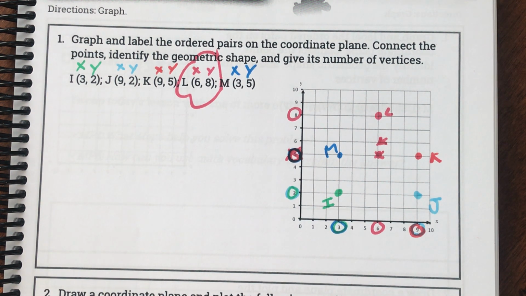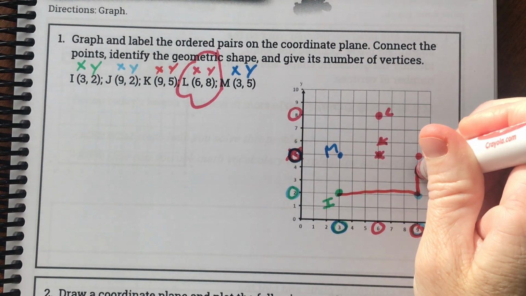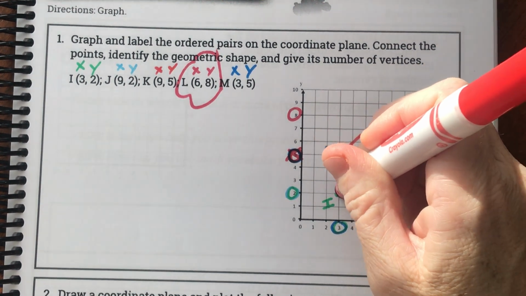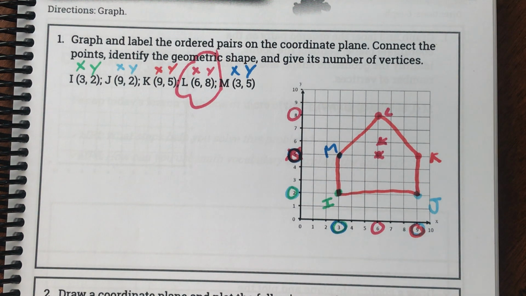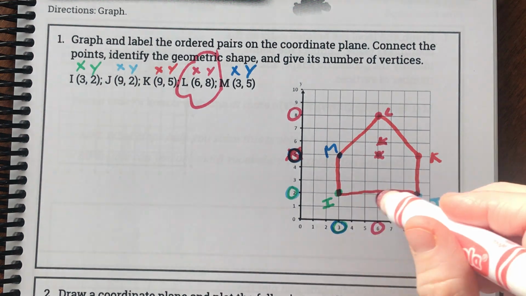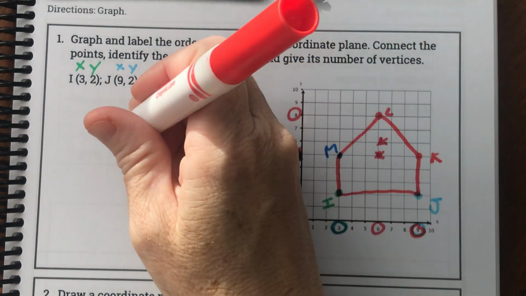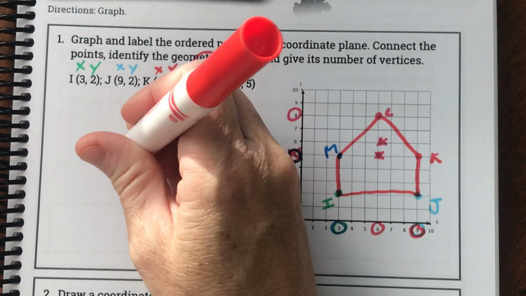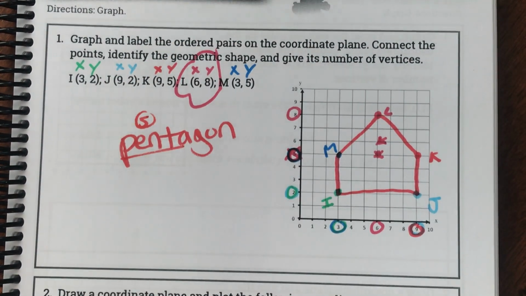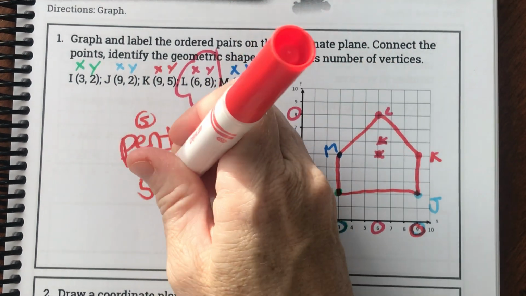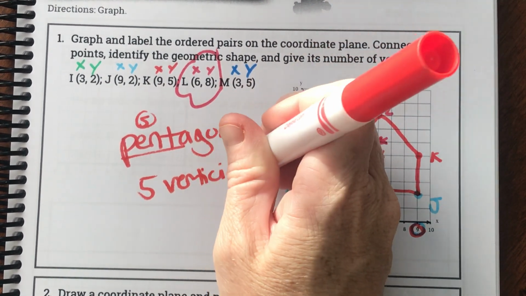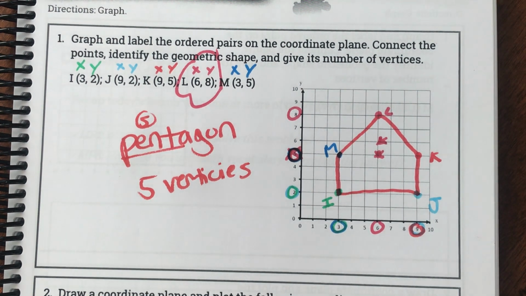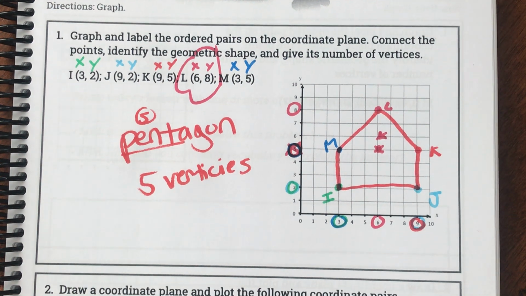All right, so now let's connect them. It looks like a house. Well, a house is not a geometric figure though. So because it has 5 vertices, I know its geometric shape is called a pentagon. Penta tells me there's 5 vertices, and it had 5 vertices. Okay, ladies and gentlemen, thanks for being so patient as I made a mistake on that one. I'm going to be much more careful on our second one together.